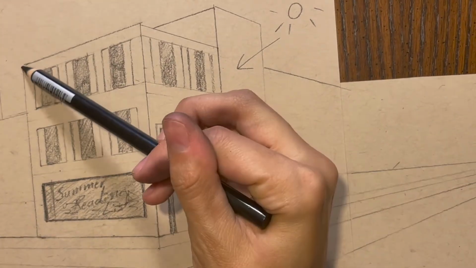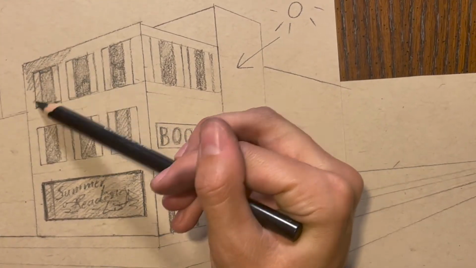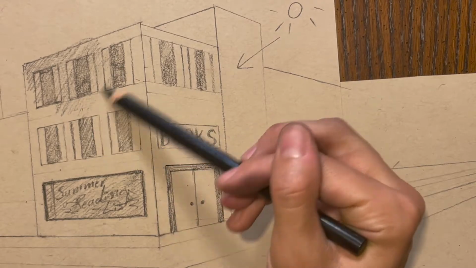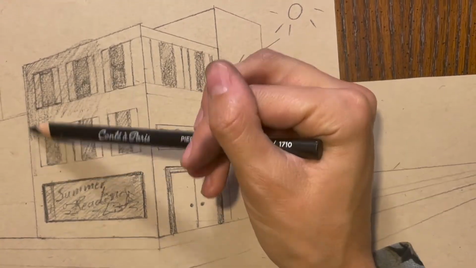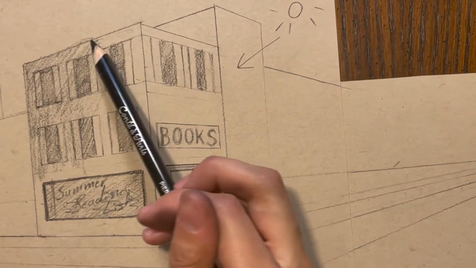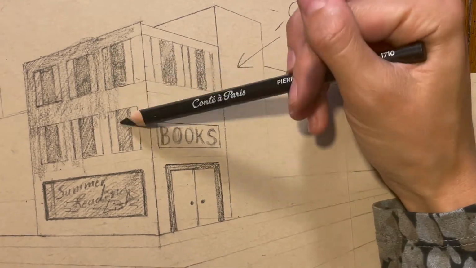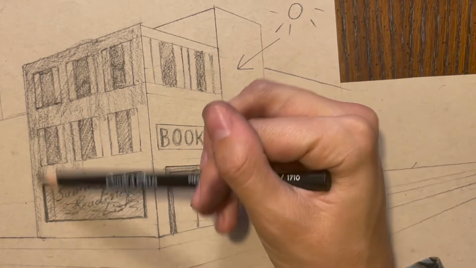Once you've done that, you can start thinking about where the light will be coming from in your scene. I've drawn a little sun on the right side of my page because that's where I'd like the light to be coming from. This means the left side of my buildings will be in shadow, so I'll add shading there.